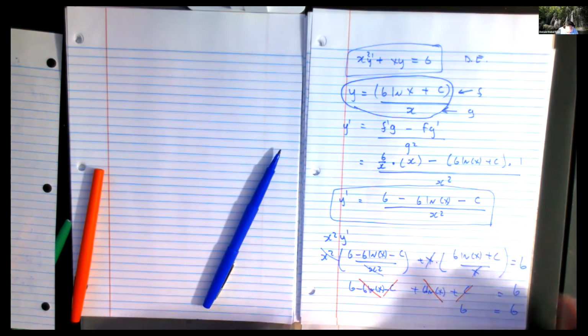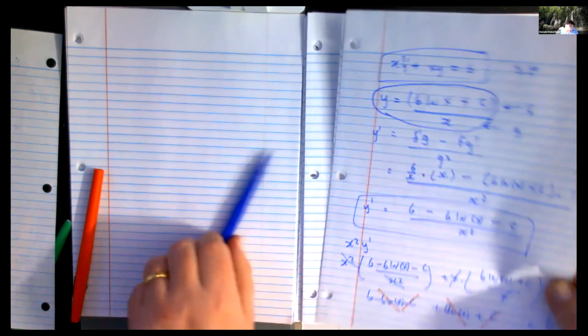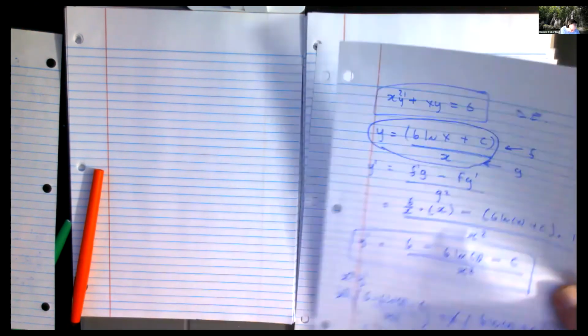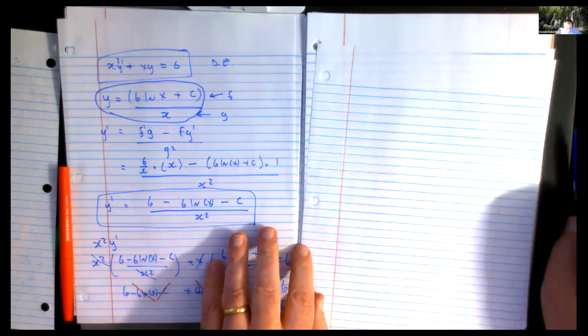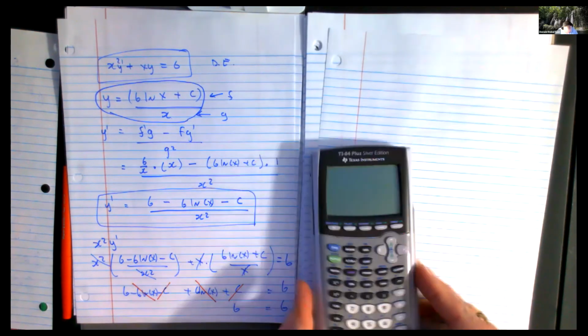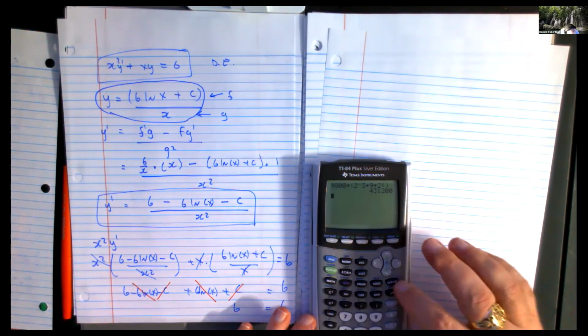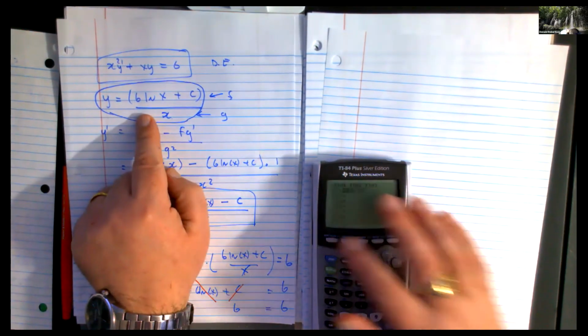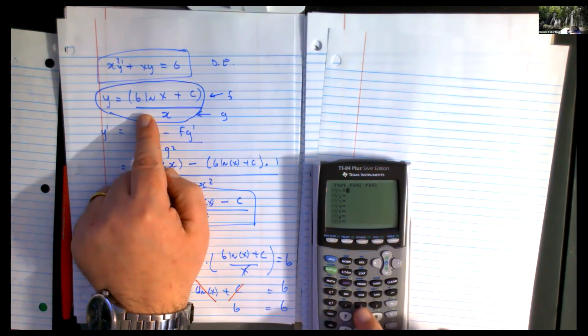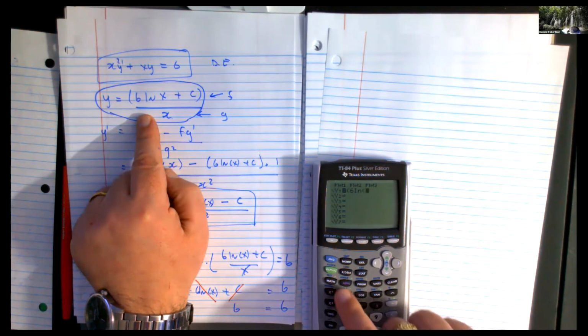So essentially what you're going to do, I've got my calculator here, so I'm going to do a version of that, is I'm going to go y equals, clear out what's there, a bracket, 6 natural log of x.